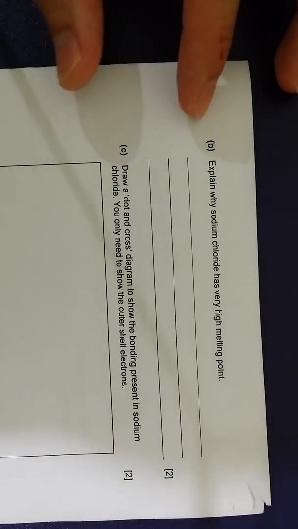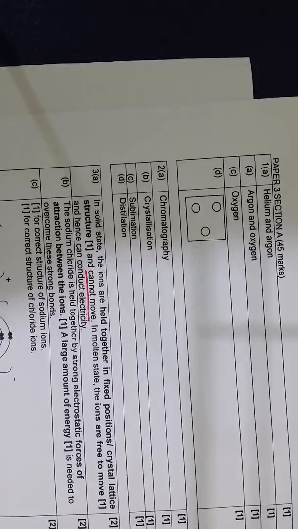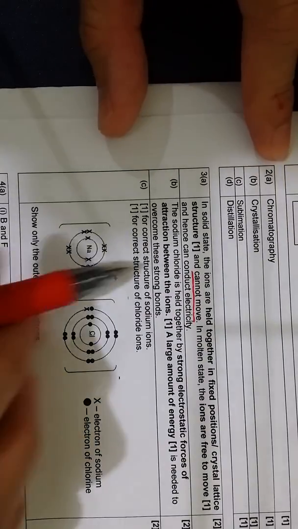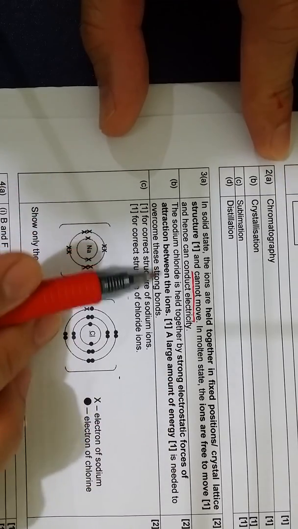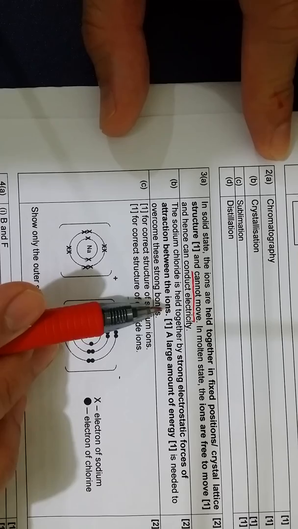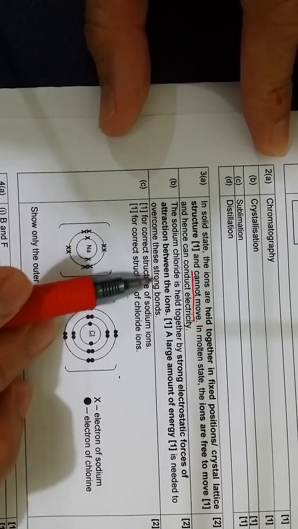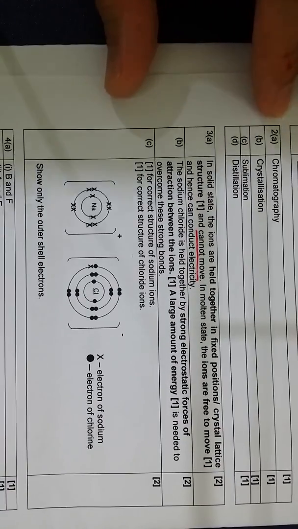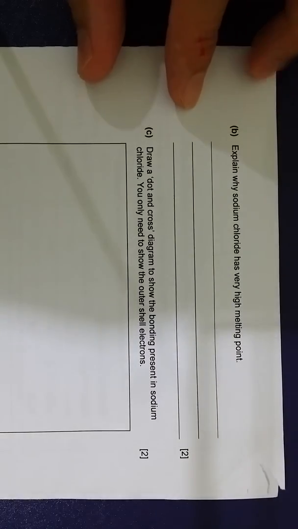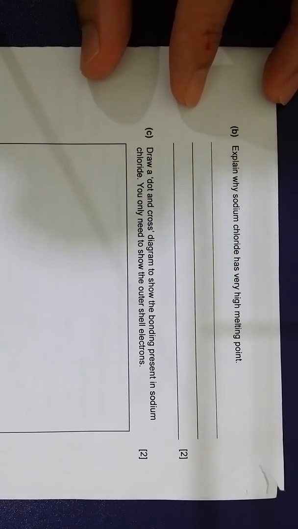Okay, the next question is: explain why sodium chloride has a very high melting point. So the high melting point is because of the forces. And what is the name of the forces? You have to know. Sodium chloride is held together by strong electrostatic forces of attraction between the ions. A large amount of energy is needed to overcome these strong bonds. So 1 mark here and 1 mark here. Again, this is taken straight out from the third page of the bonding mind map.